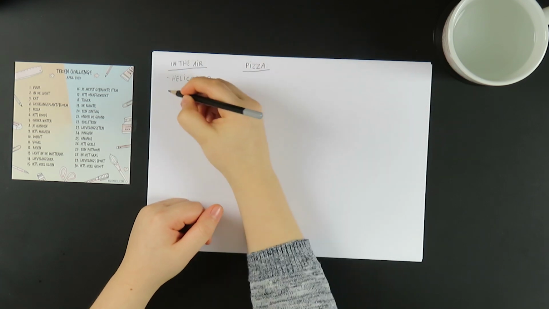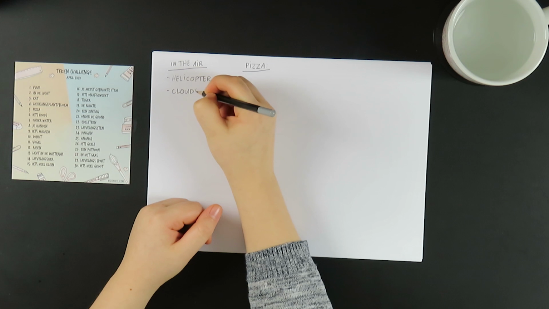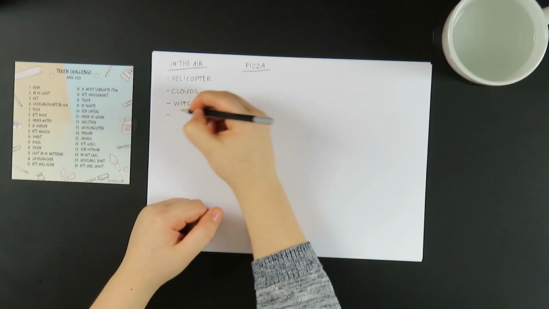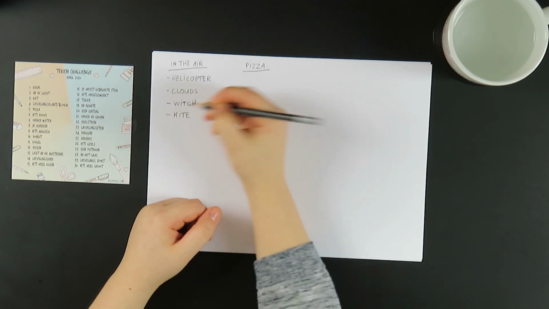And maybe some clouds. Ooh, and the witch. A witch on a broom with her cute kitty. And oh, a kite. I love kites. Okay, so let's just keep this one on 4 ideas. Let's move on to the next one.